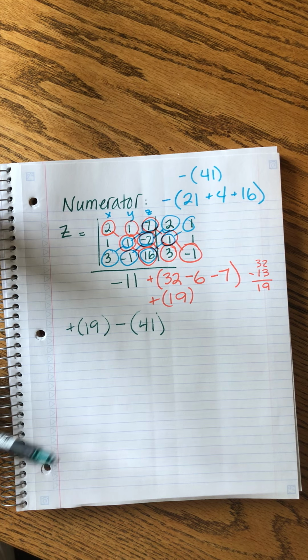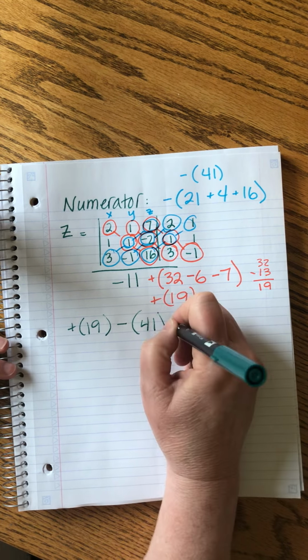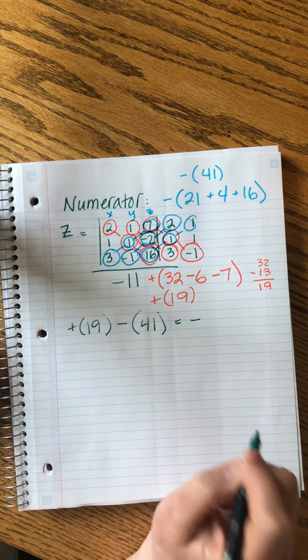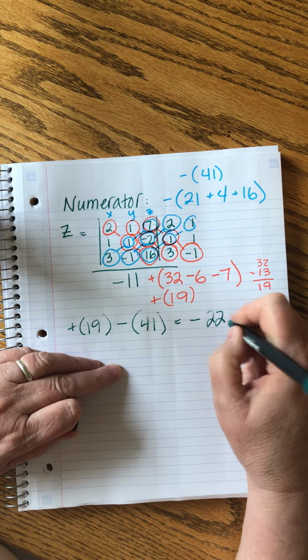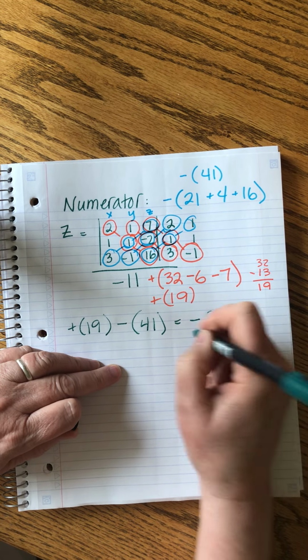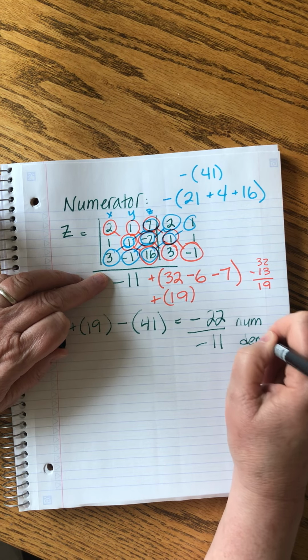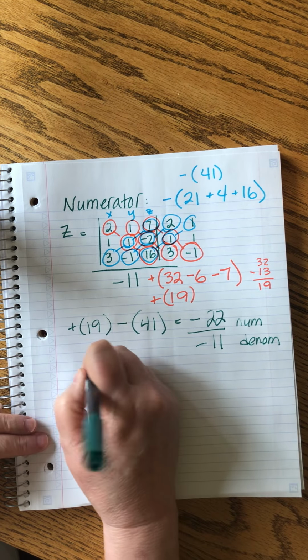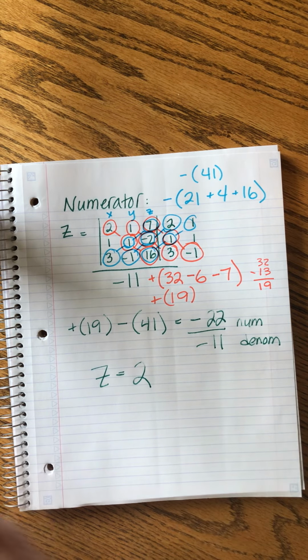Plus 19 minus 41 equals -22. That's the numerator. And -11 is our denominator. So z equals +2.